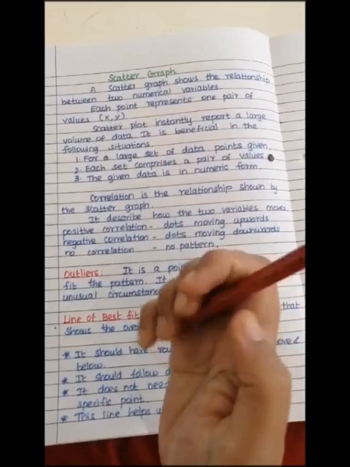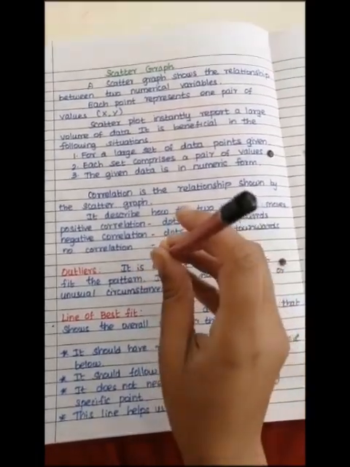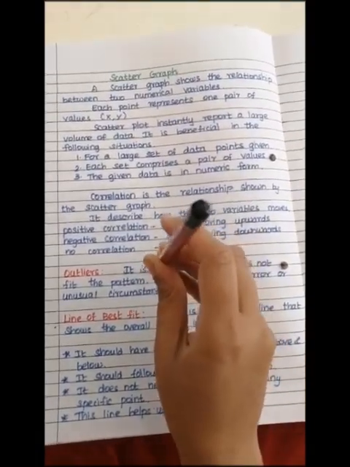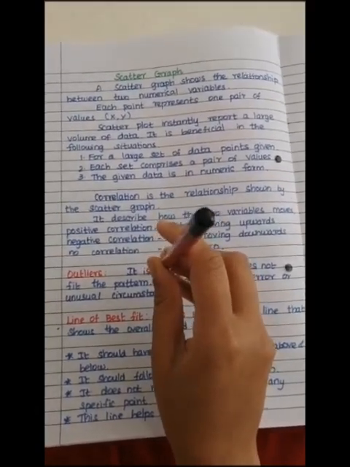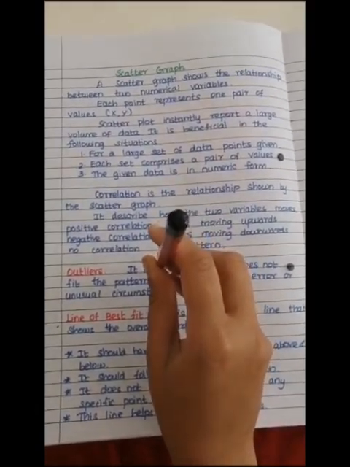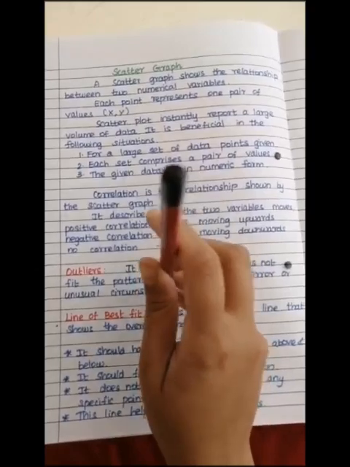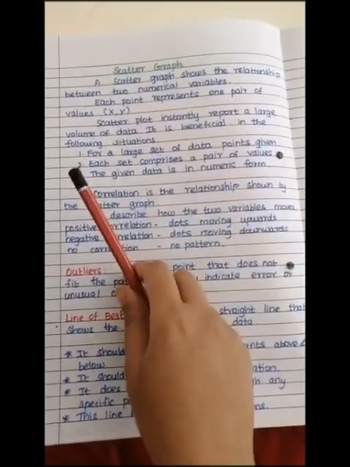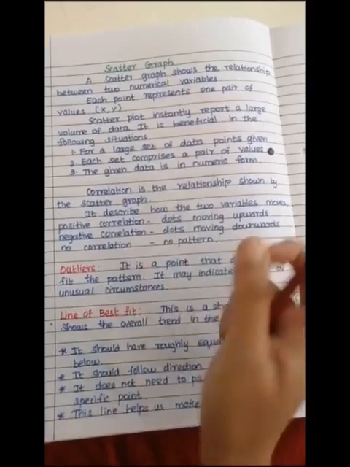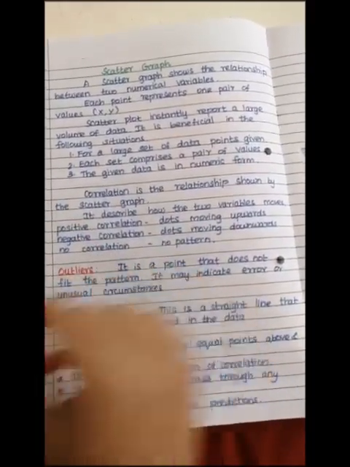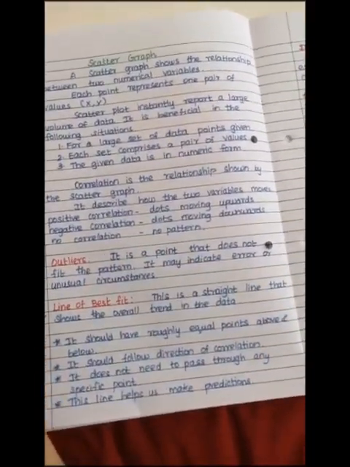If you select somewhere in the graph, it has the set of values of x and y. That denotes the scatter graph. The given data is in numerical form, the values called x comma y.